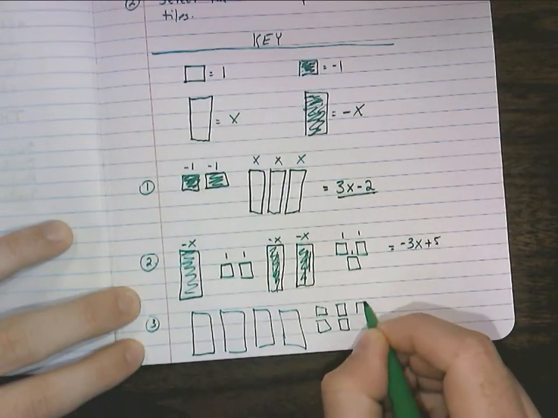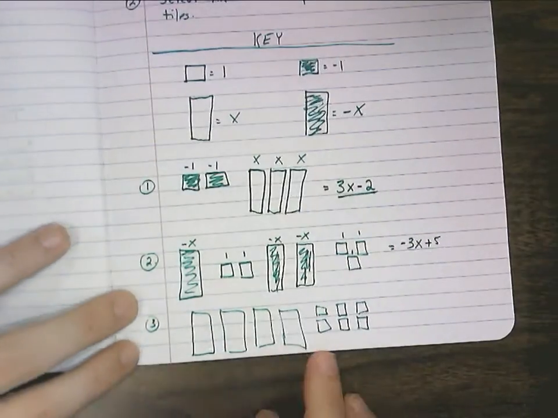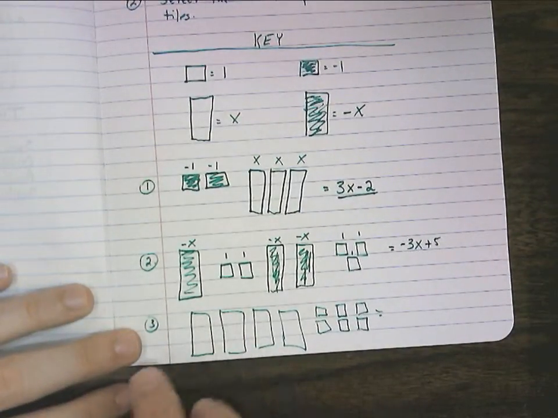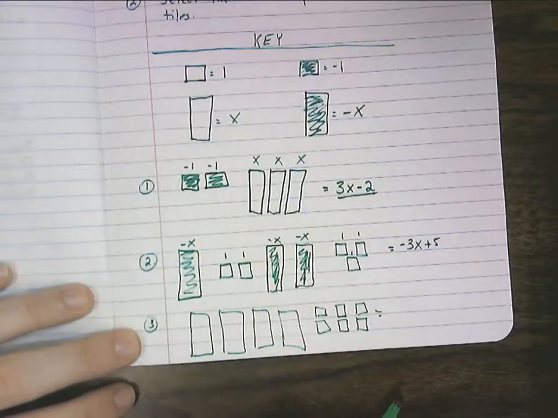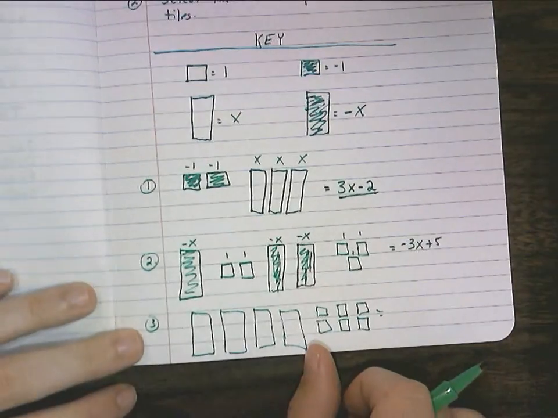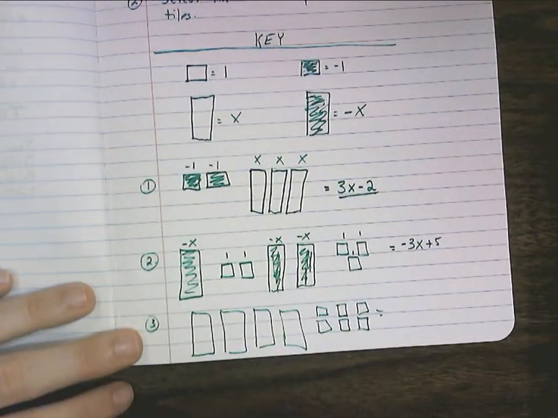So draw all your algebra tiles here. How many x's do we have? And then think, how many squares do we have? I want you to pause the video here and try this on your own. Once you get finished, restart the video and see if you're right.